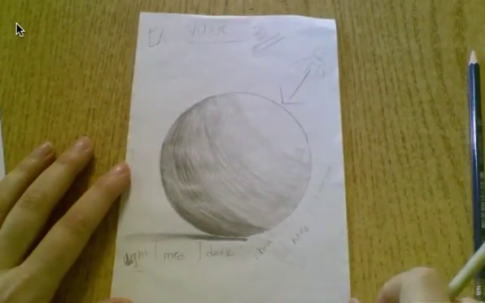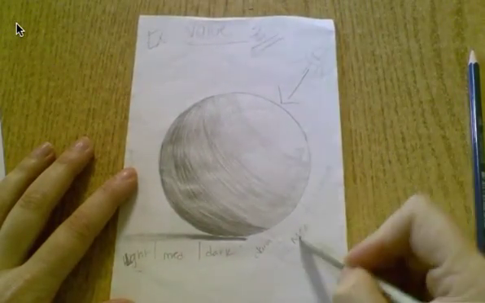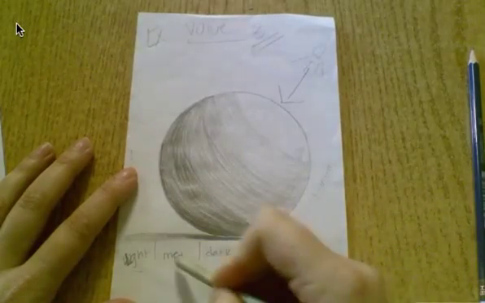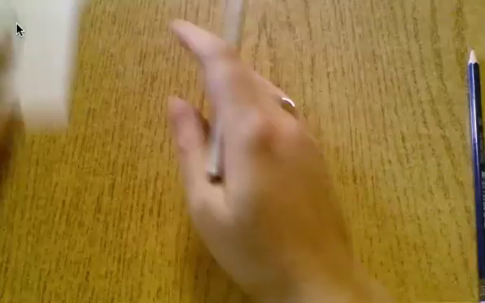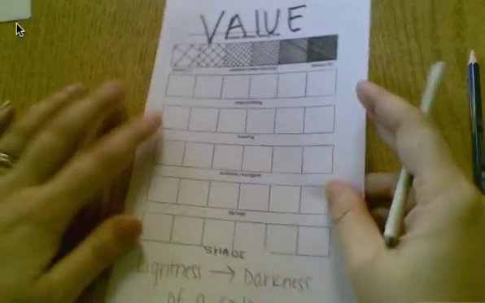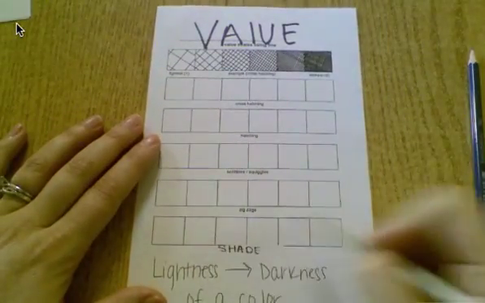Okay, when it's said and done, it should look like this. So I have my light, medium, dark, dark, medium, light. I glue this down in my sketchbook. I'm then going to move on to this thing called a value scale. Okay, value scale goes from lightest to darkest.